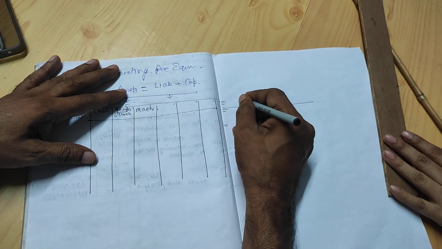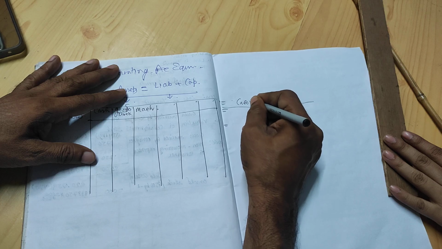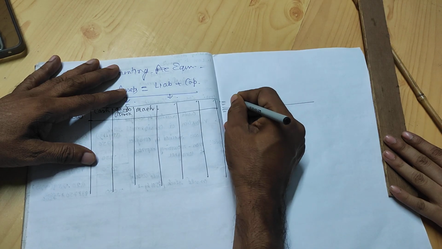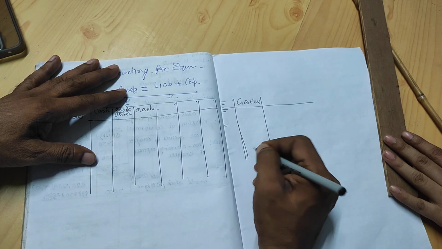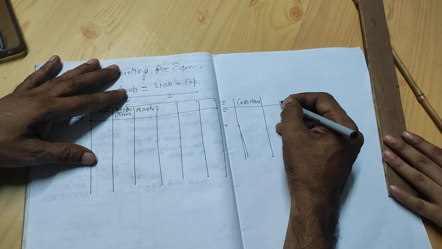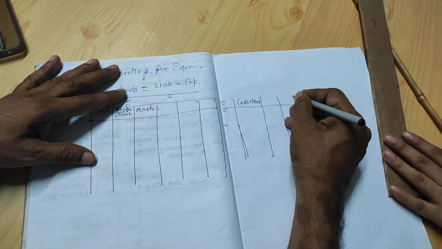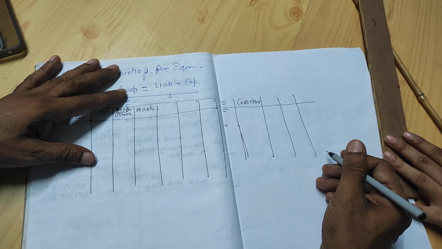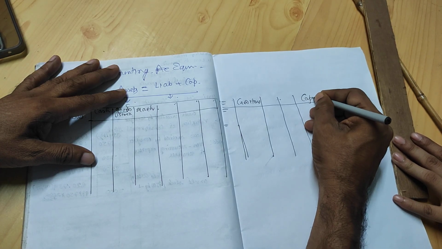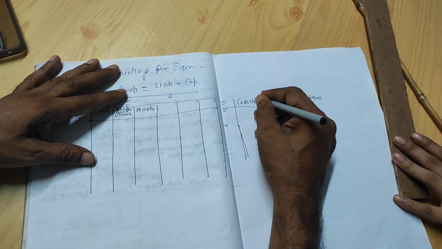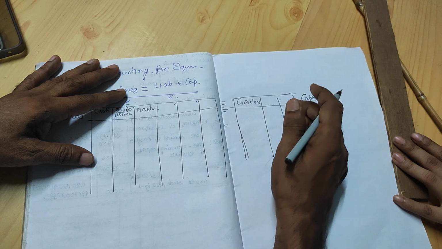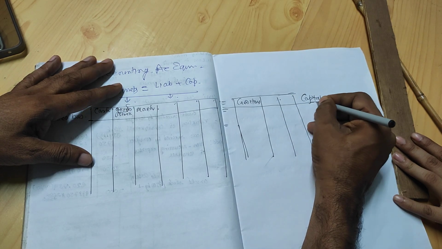Liabilities means maybe creditors, maybe loan, maybe outstanding, whatever may be. Maybe pre-received income. Some 1, 2, 3, 4 columns are there. And another column is called capital. It depends upon the situation and the nature of the transactions. Fine. This is called capital, right?